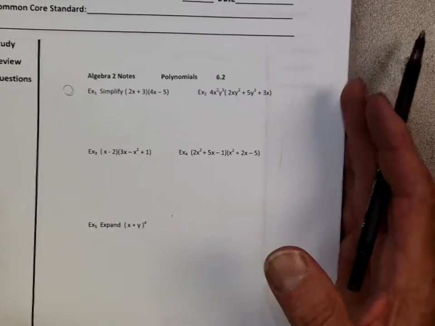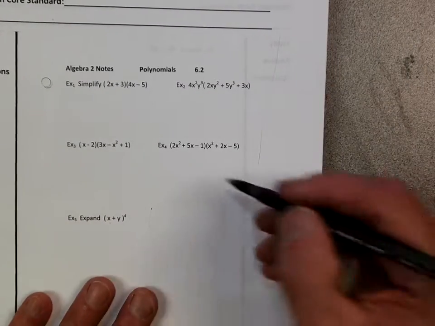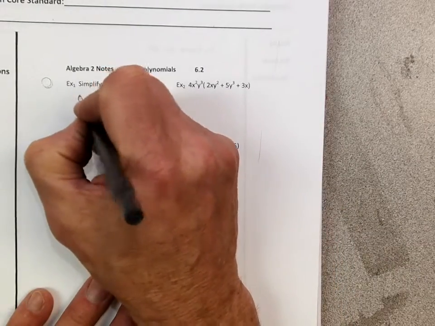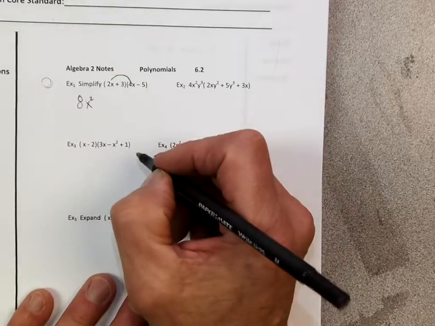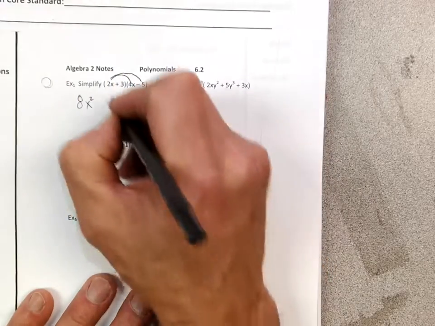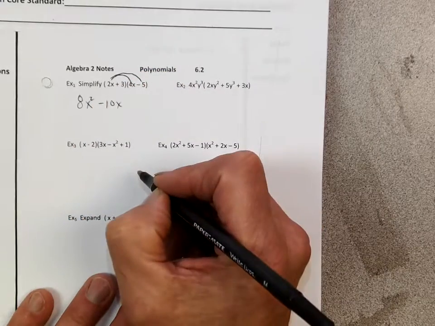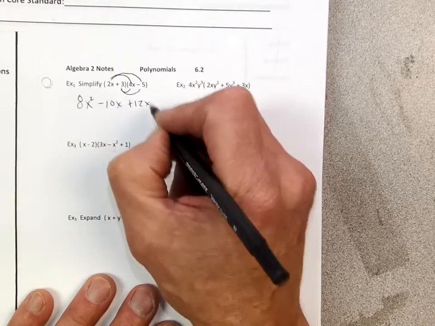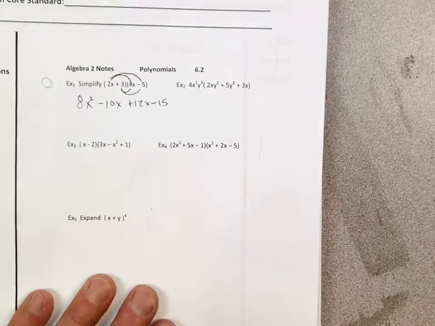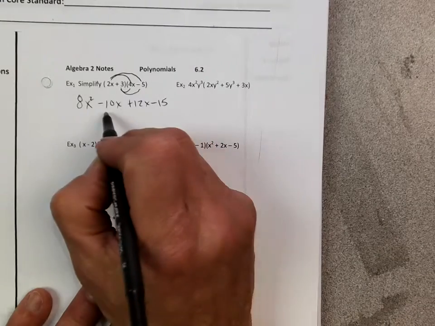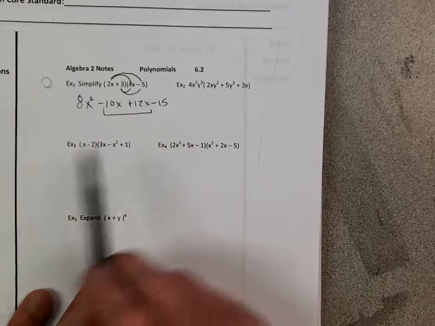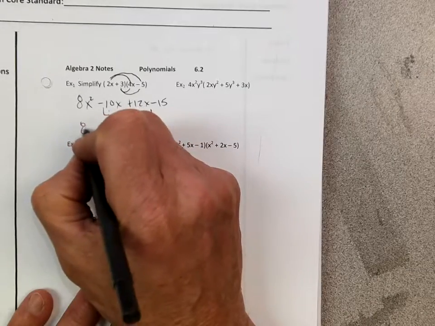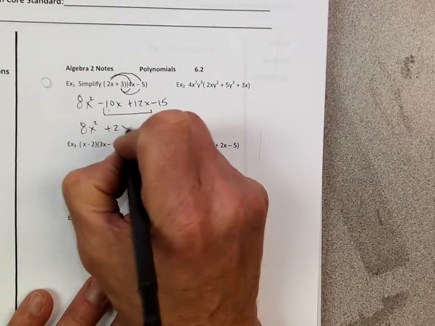Example 1 should be easy, right? I'm hoping it's easy. We're just going to FOIL. 2x times 4x, right? 8x squared. Garrett, you paying attention? There you go. 2x times negative 5, negative 10x. 3 times 4x, a positive 12x. 3 times negative 5 is a negative 15, right? Now, of course, when you're done multiplying, we want to combine like terms. These two are like terms. A negative 10x, a positive 12x makes it 2x. We're going to write our answer as 8x squared plus 2x minus 15.